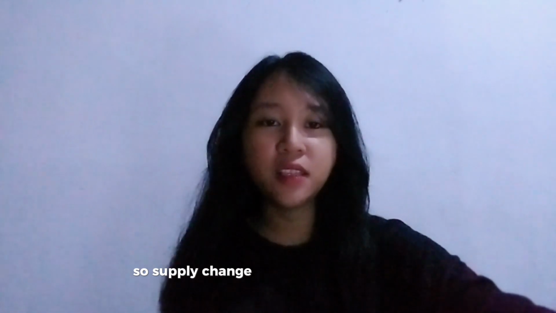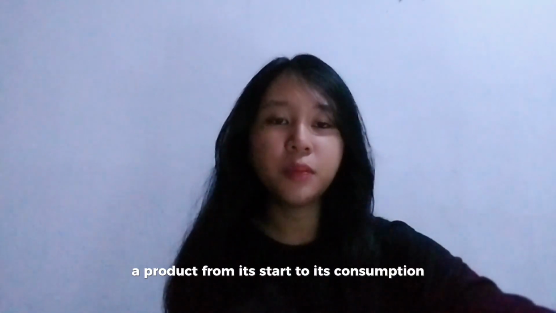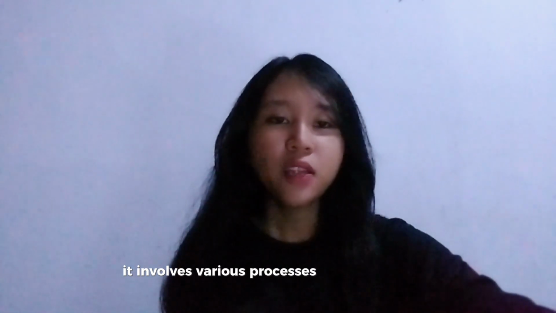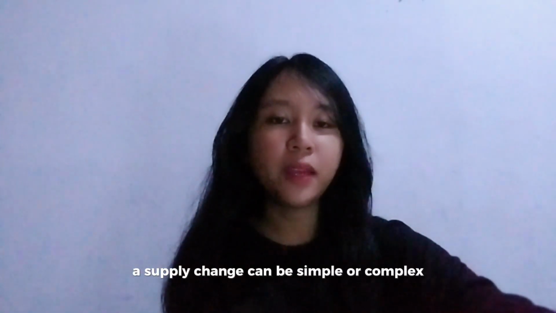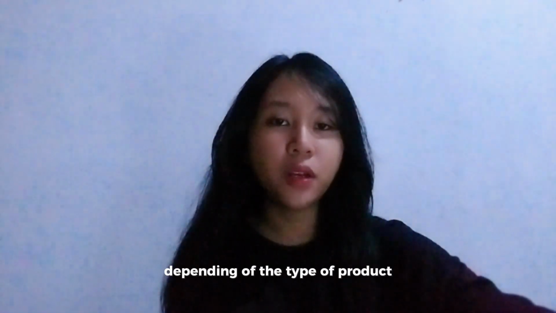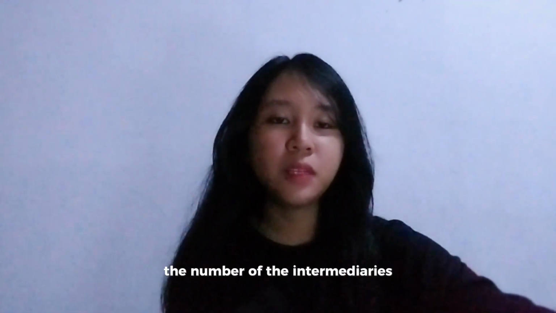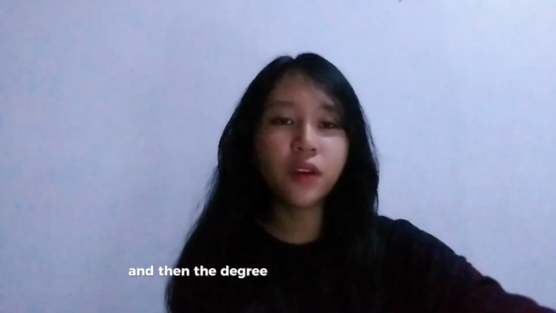Supply chain is the network of people and activities that help to move a product from its start to its consumption by the end user. It involves various processes such as sourcing, production, distribution, and delivery of goods and services. A supply chain can be simple or complex, depending on the type of product, the number of intermediaries, the geographic scope, and the degree of coordination among the participants.